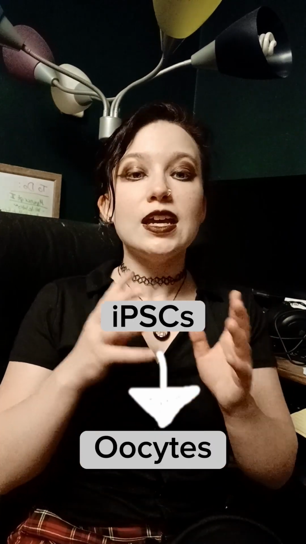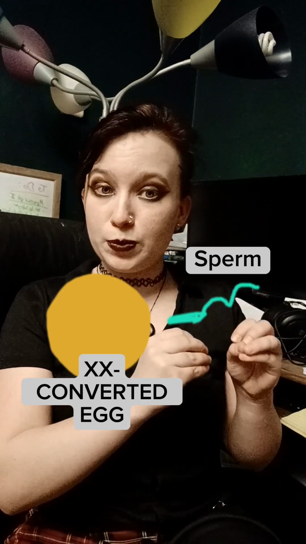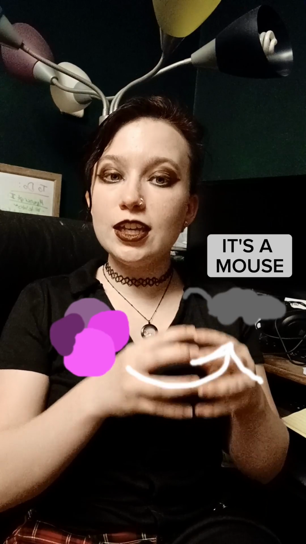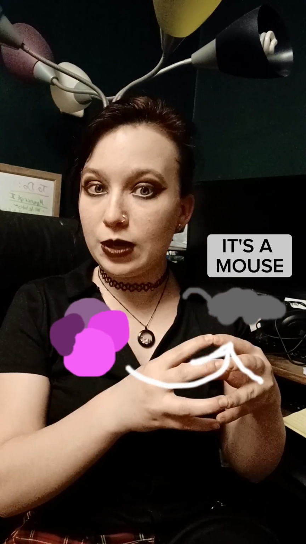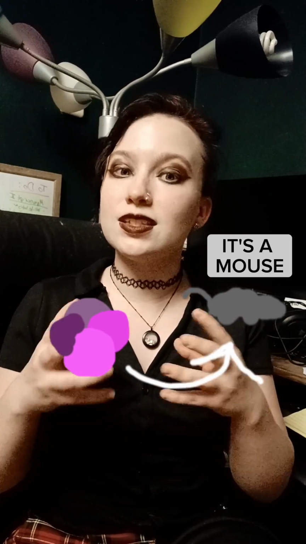Then, after converting these induced pluripotent stem cells into oocytes, they fertilized the egg with sperm from a regular male mouse, and they placed this fertilized embryo into a normal female mouse who was capable of sustaining a pregnancy. This gave rise to offspring with about the same frequency of success as if they had used normal female induced pluripotent stem cells from fibroblasts turned oocytes. These offspring lived into adulthood and were themselves fertile.